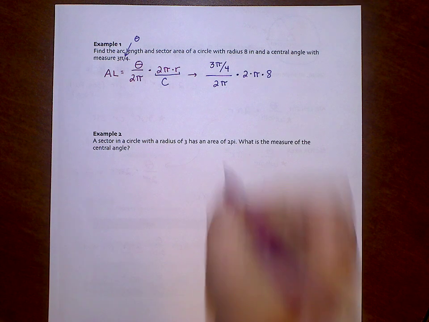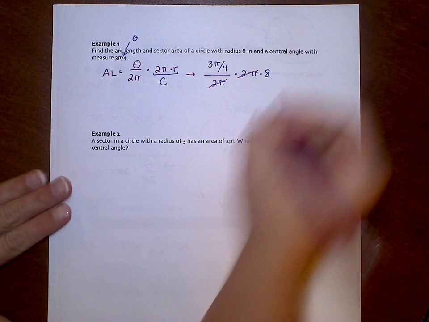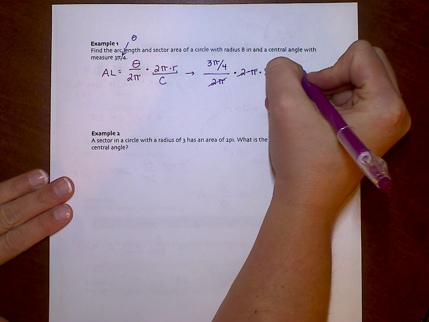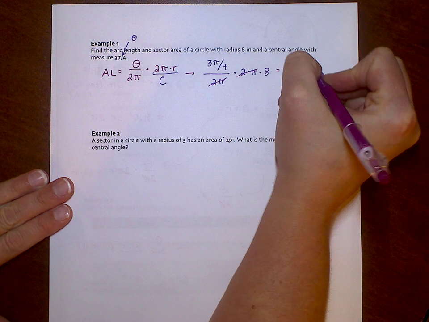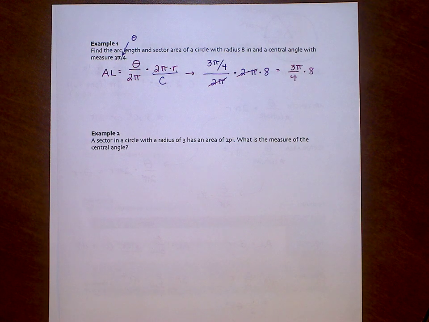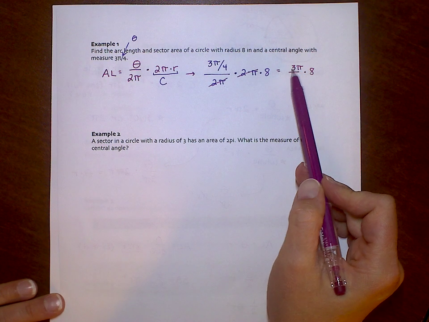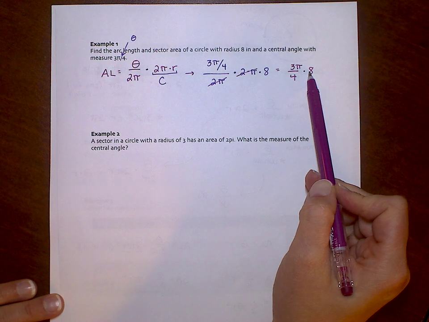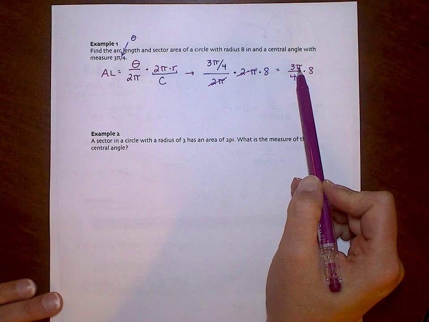So now from here, I'm going to go ahead and cross out those 2 pi's. I know that's what's going to happen. I'm left with 3 pi over 4 times 8. And this is where we check and see how good you are with the fractions. I would not jump to putting this into your calculator. If you really had to, you could do the fraction times the 8 in your calculator. Leave the pi out of it because your answer is just going to have a pi in it.